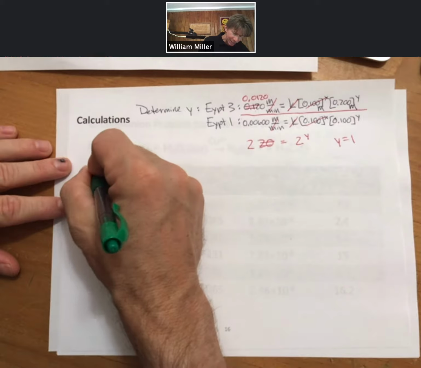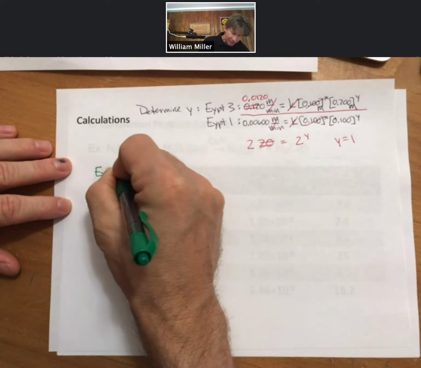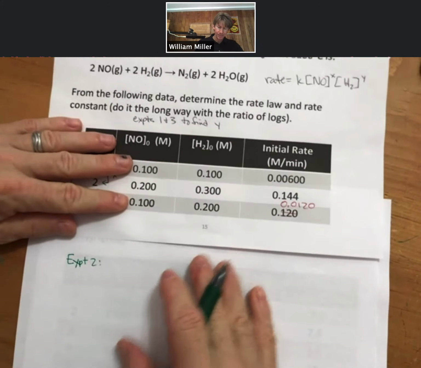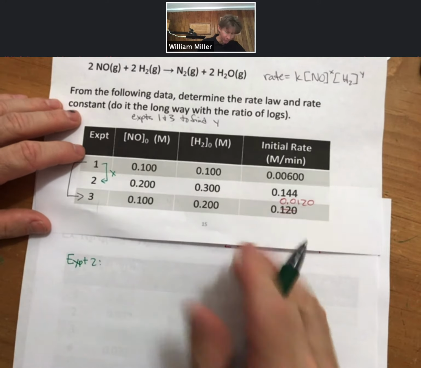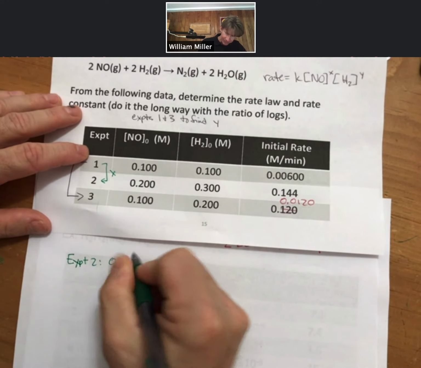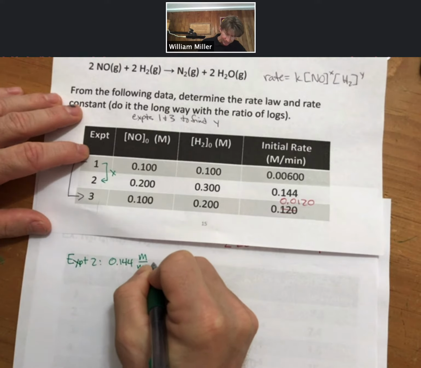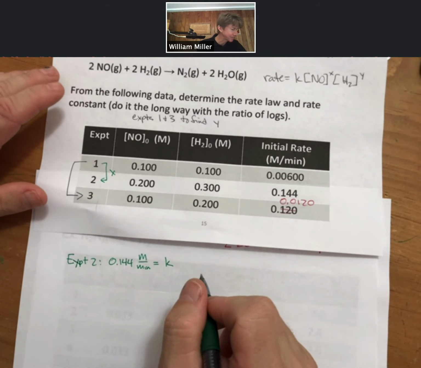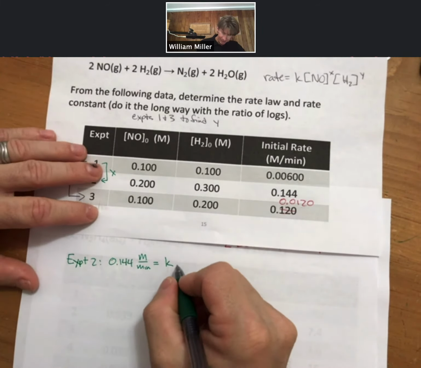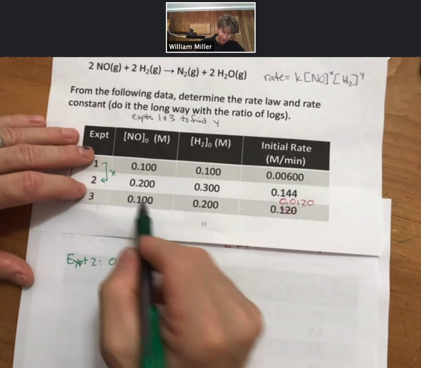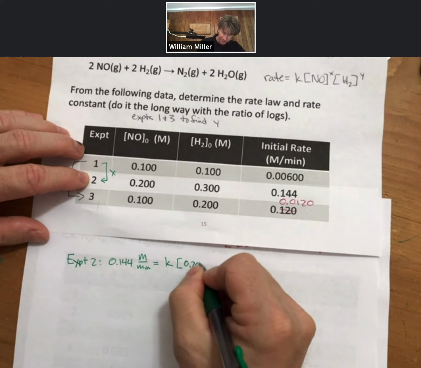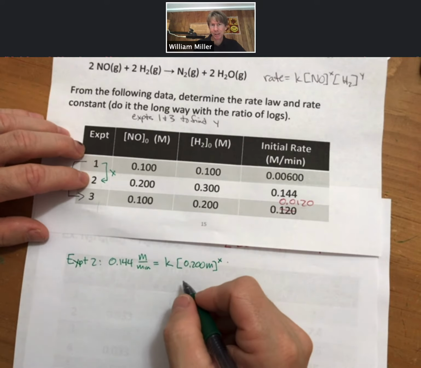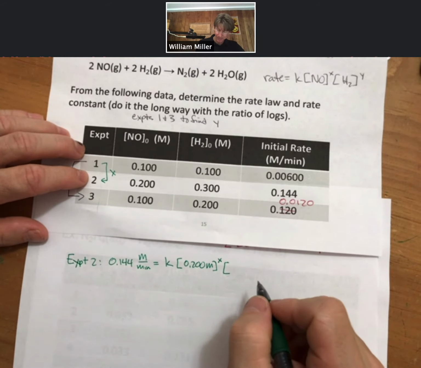And 2 has it on top, so I'm going to write experiment 2 on top. That's going to be rate for experiment 2 is 0.144 molarity per minute equals K, which we still don't know. And we'll actually determine K this time. And concentration of NO in experiment 2, 0.200 molar, to the X. I don't know why I'm using these square brackets, but let's stick with it.